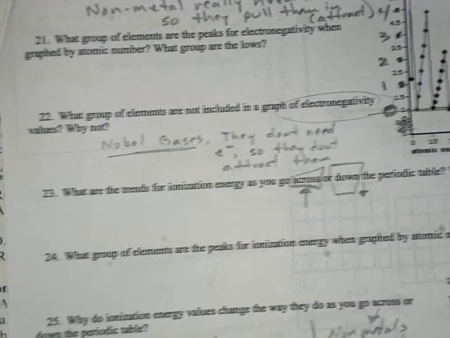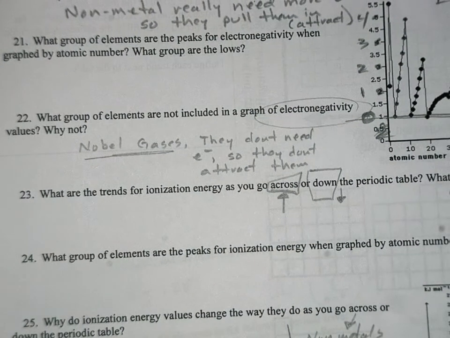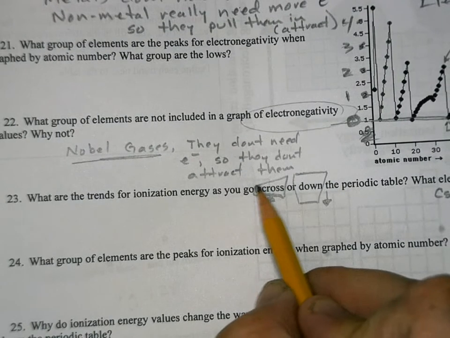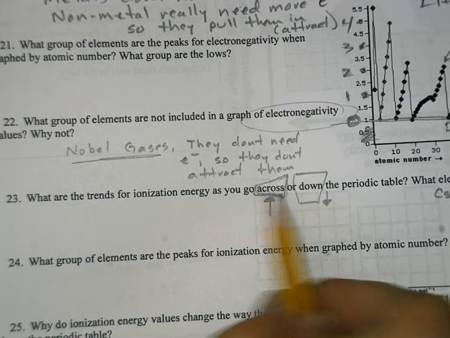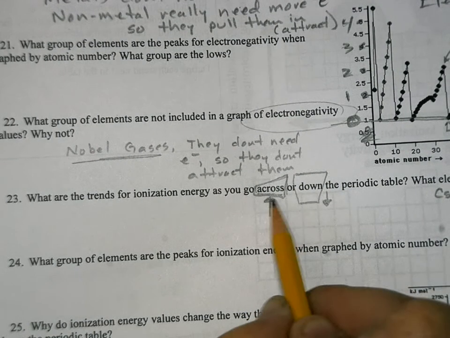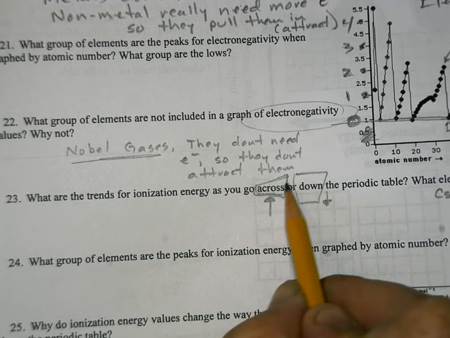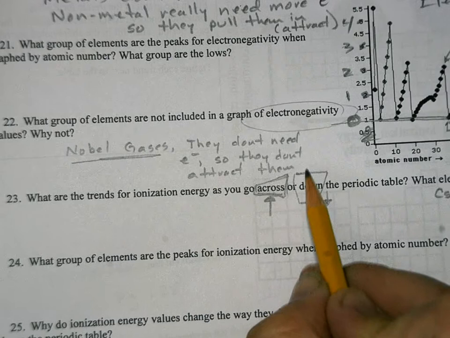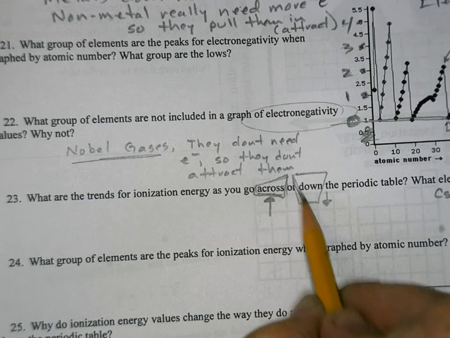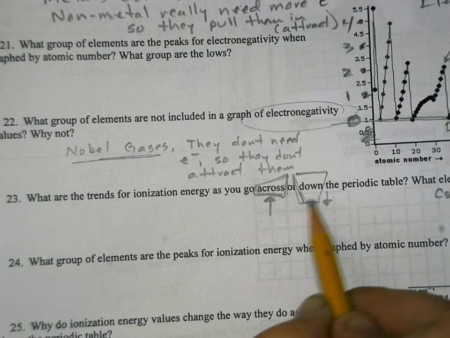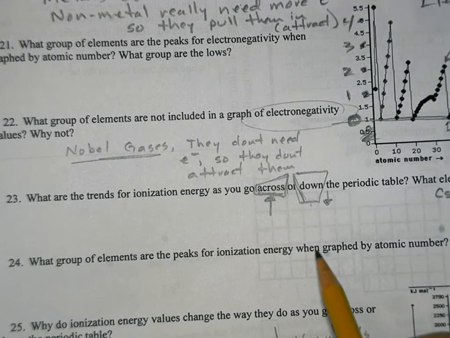Number 23, what are the trends for ionization energy? We said that's the energy needed to pull an electron off. As you go across from left to right, the ionization energy increases, so whether you like an increasing arrow, or I've drawn a graphic here to show it's getting bigger as you go to the right. As you go down the periodic table, it gets smaller. So as you go down to period 6 and 7, it doesn't take much energy to pull an electron off.